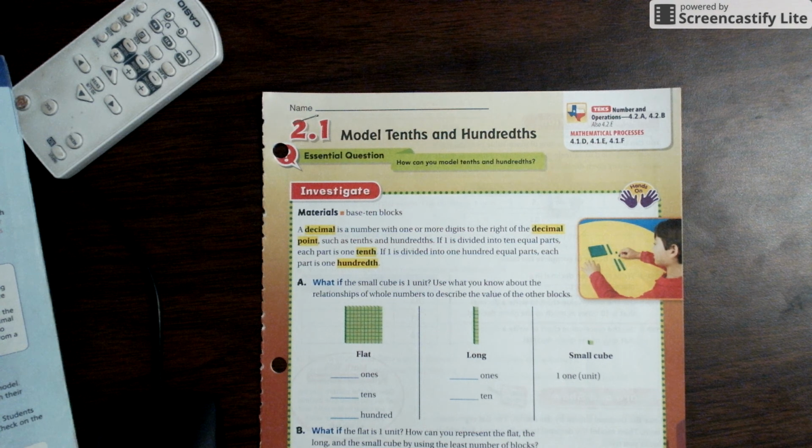So far up until now, you guys have learned about whole numbers, our ones place, all the way to our billions place. But today we're going to start looking at place value positions to the right of our decimal point. And so they're brand new to us as fourth graders. So we're going to investigate.